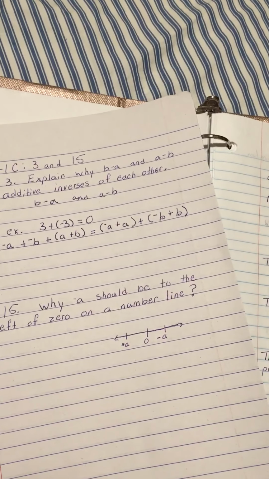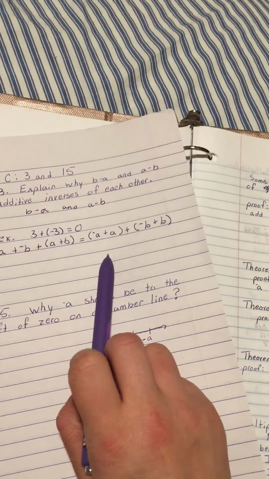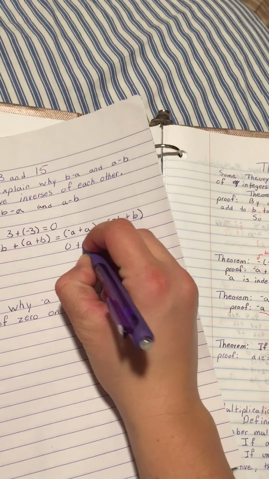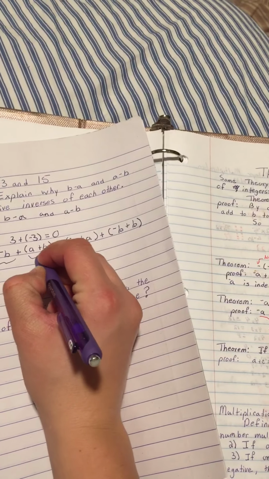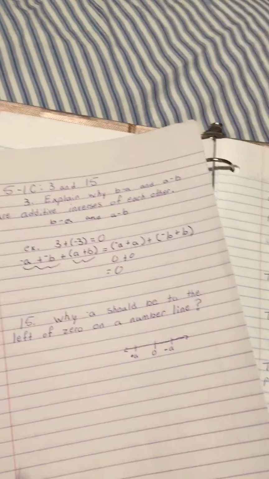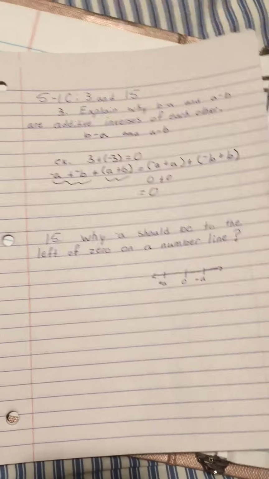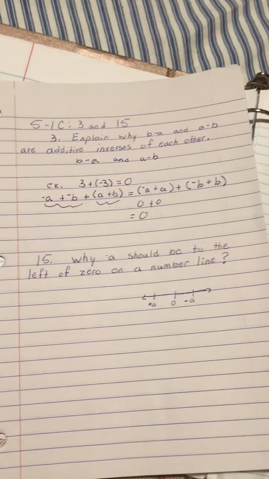We will basically get 0 because these cancel each other out. Our negatives and our positives end up canceling each other out and giving us 0 because we have our additive inverses here. So additive inverse of each other is basically a number that you will add to the other number to reach 0.